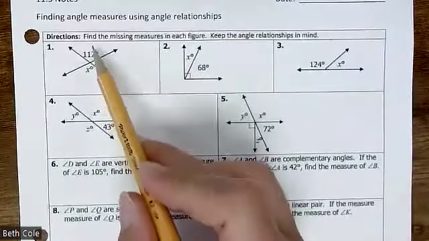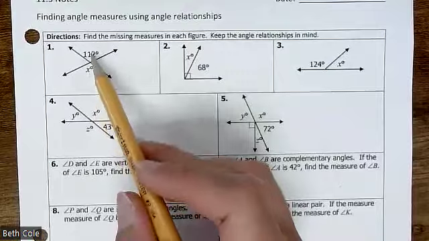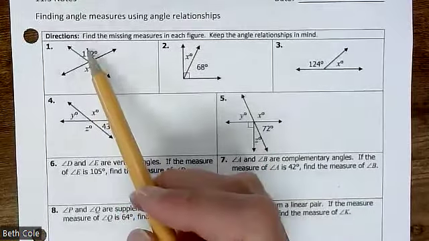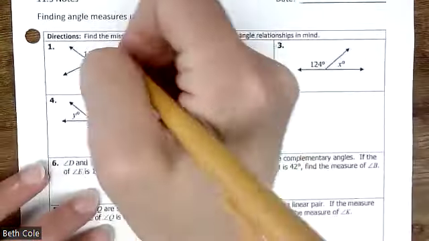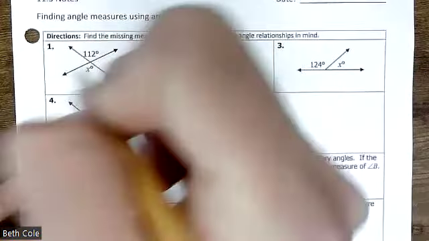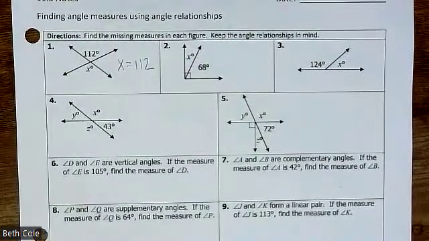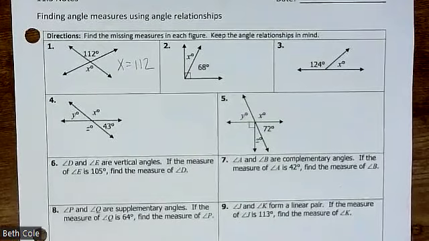So these two are what are called vertical angles. They're across from each other. Those ones are congruent. So hey guys, if that's 112, what is x? 112. This is very much common sense. And I know the picture's not to scale, but don't they look about the same? A little bit.